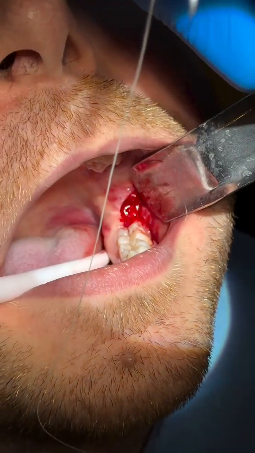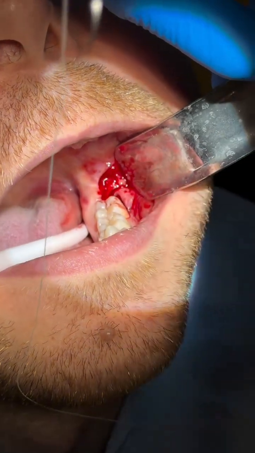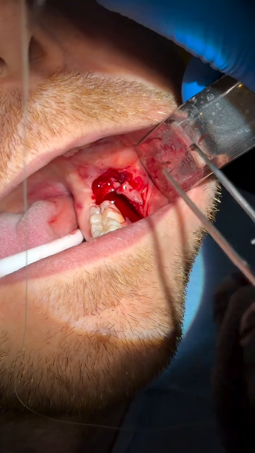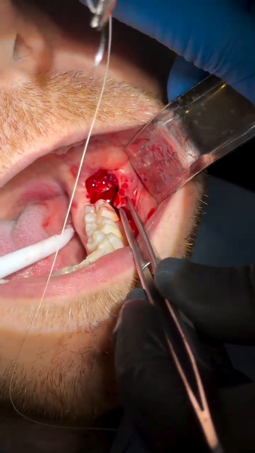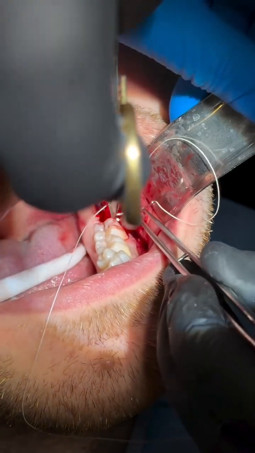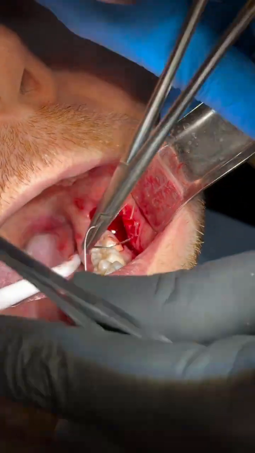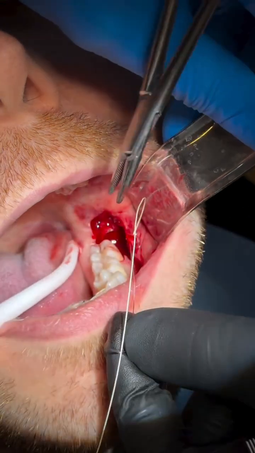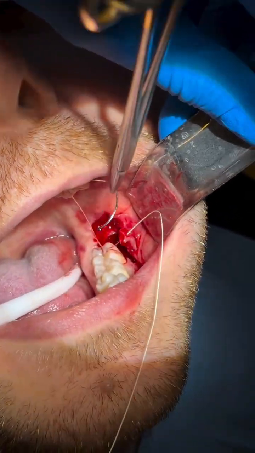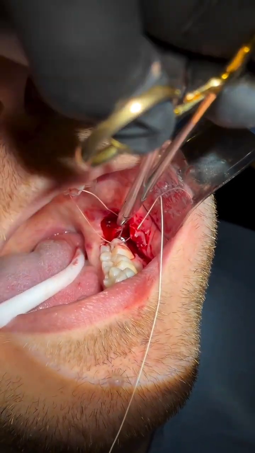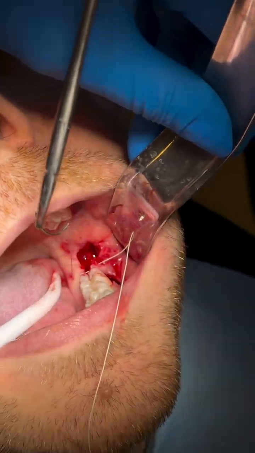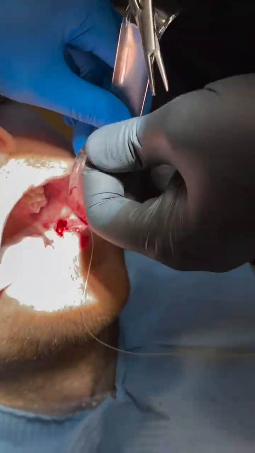Here I'm closing using 3-0 Vicryl and a reverse cutting needle. I always close distal to the 7, interrupted suture, surgical knot. You go through the buccal and then you thread it through the lingual, and you pick it up, and this is how I tie it off.